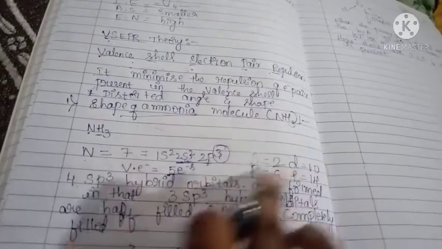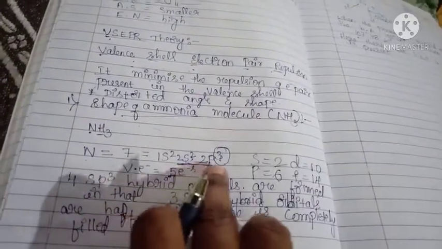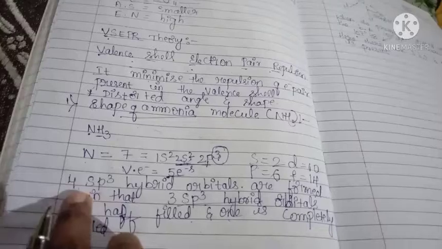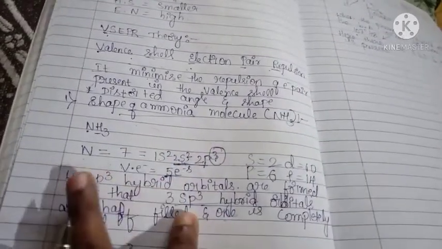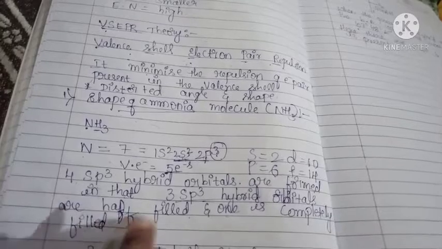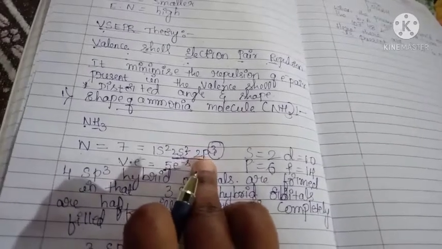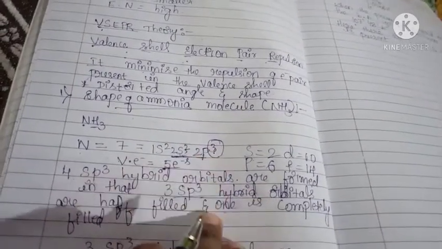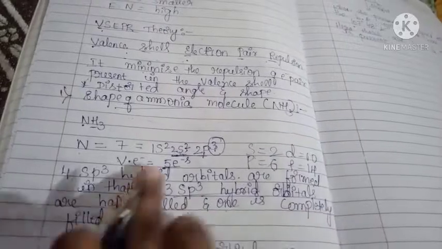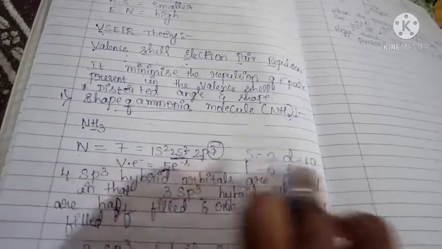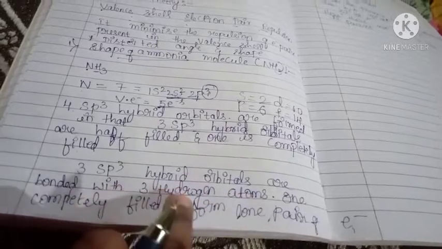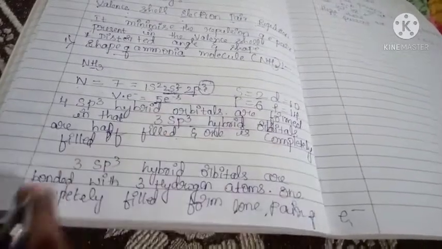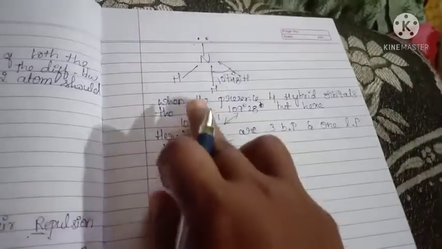Here, the shape of the ammonia molecule. In nitrogen there are 5 valence electrons. Here 4 sp3 hybrid orbitals are formed. In that, 3 sp3 hybrid orbitals are half filled, and one is completely filled. So 3 hybrid orbitals are bonded with the 3 hydrogen atoms and one forms the lone pair of electrons on the nitrogen atom.